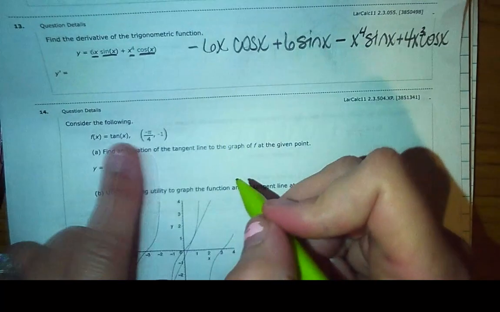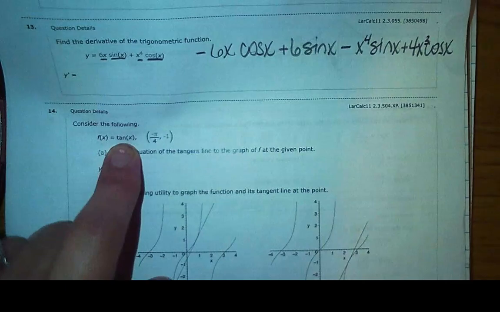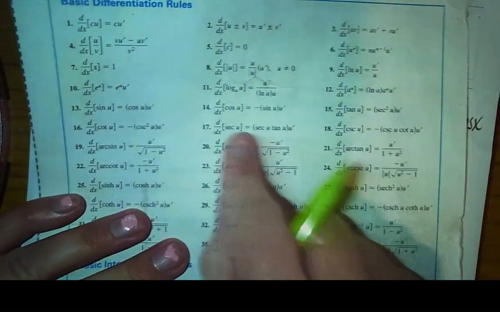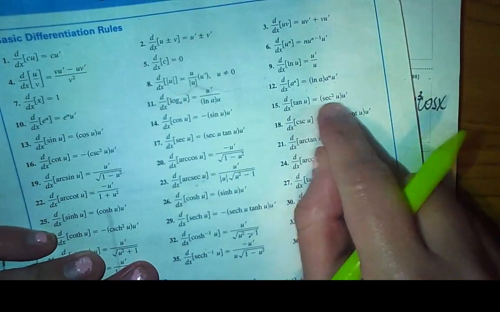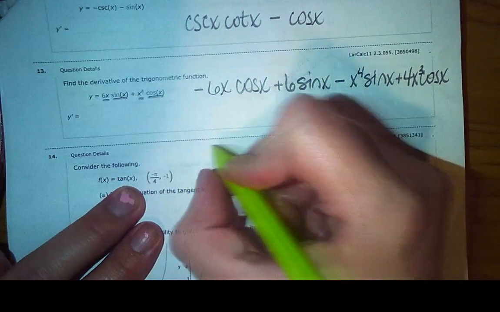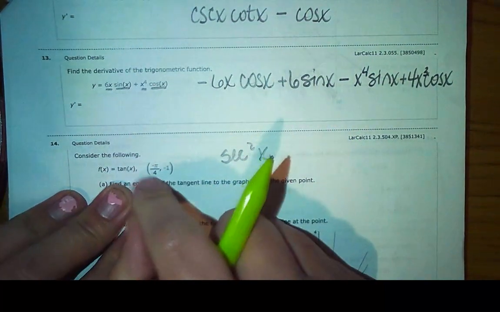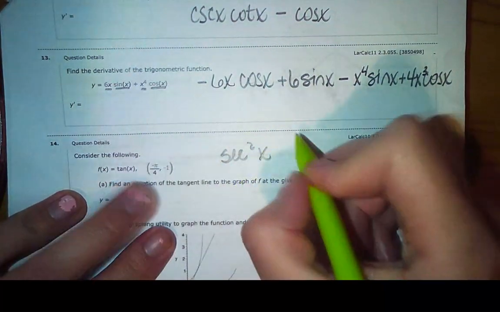And then, so I've got my x, and I got my y. I need my m. So the derivative of tangent on your handy-dandy cheat sheet is secant squared. Okay, the derivative of tangent is secant squared. So I need to take the derivative, so I get secant squared x, and that's my formula for slope. So now I need to evaluate that at a negative pi over 4.